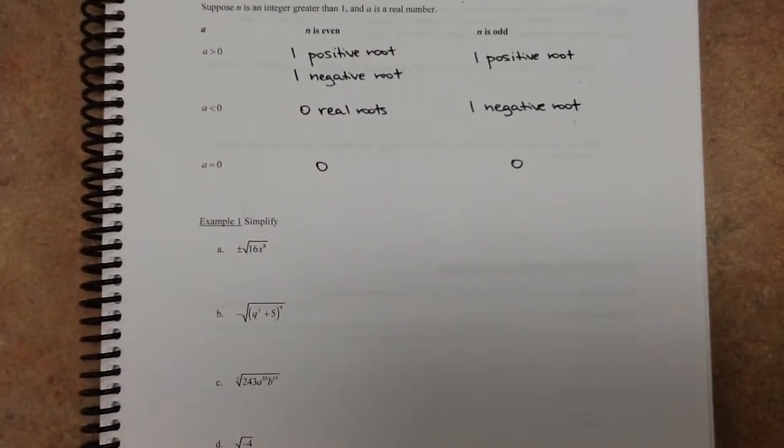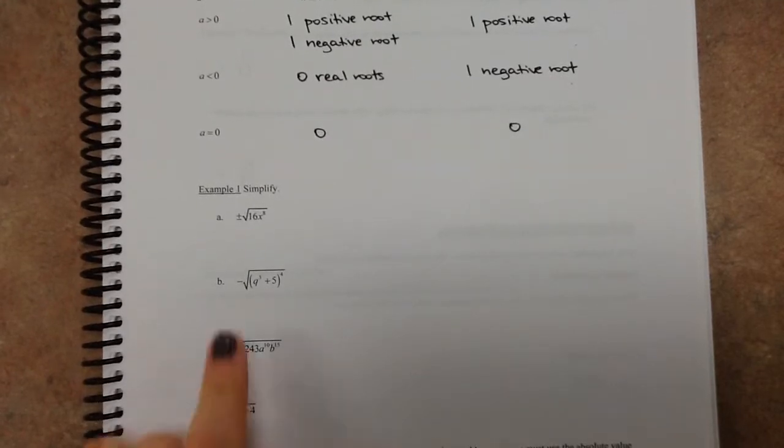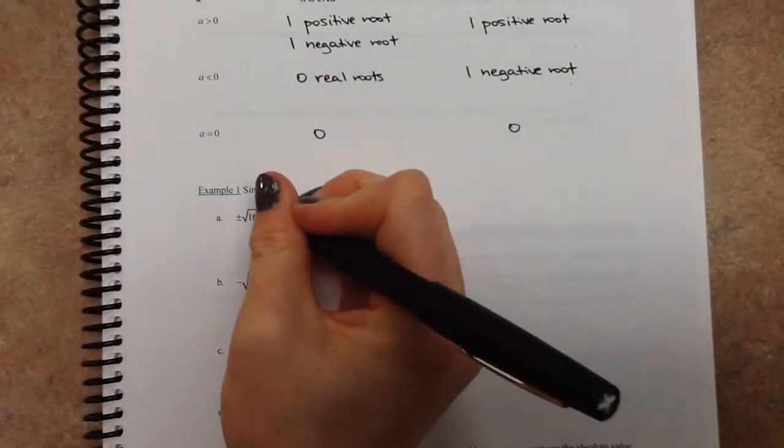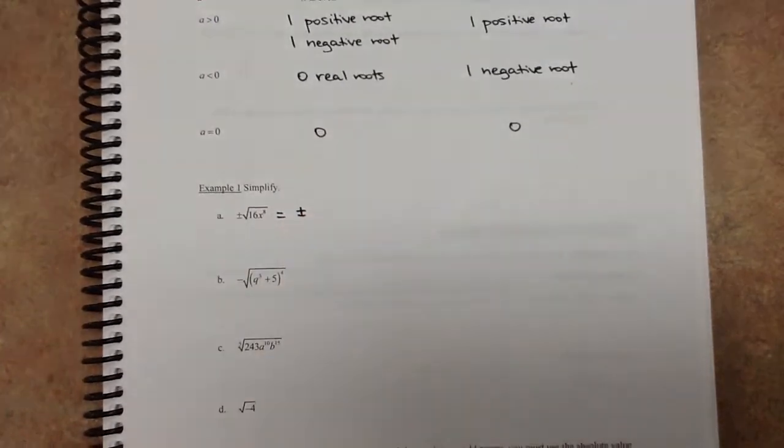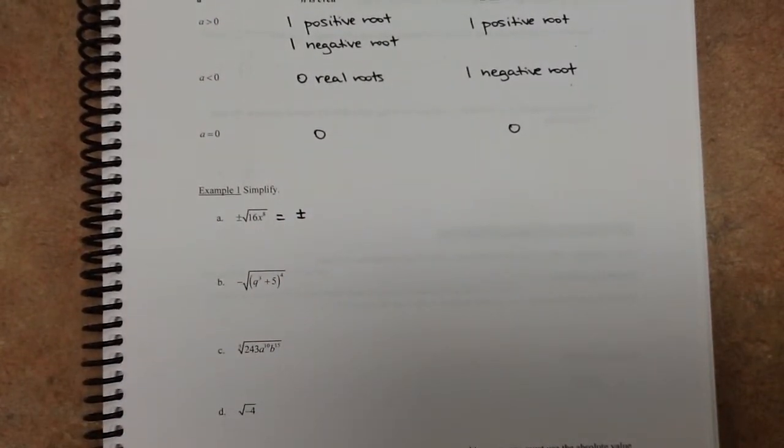So I'm going to simplify these perfect squares or perfect cubes or whatever it is I'm taking. So I'm going to simplify these and show you a couple of patterns. Okay, so square roots, for this first one. First of all, I know that I'm going to have a plus or minus just because I had it on the outside, and I can split up each piece individually.